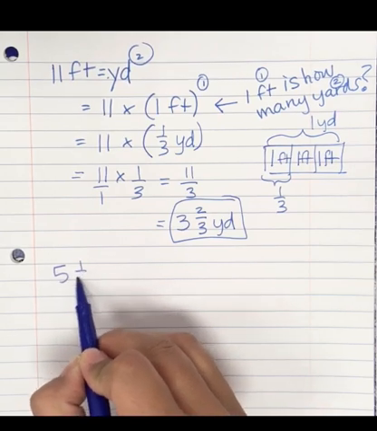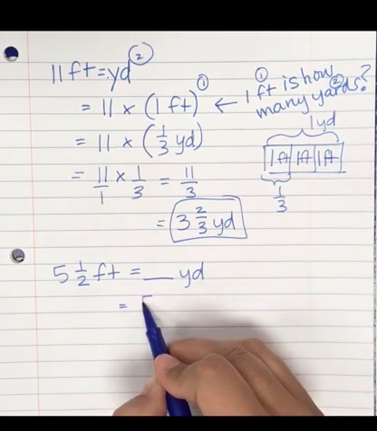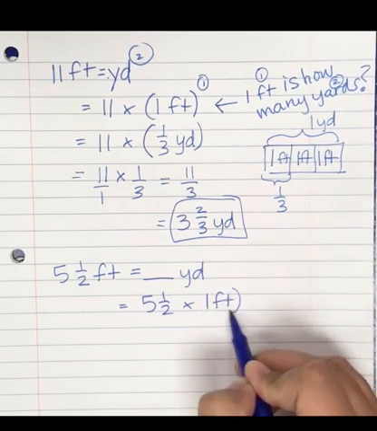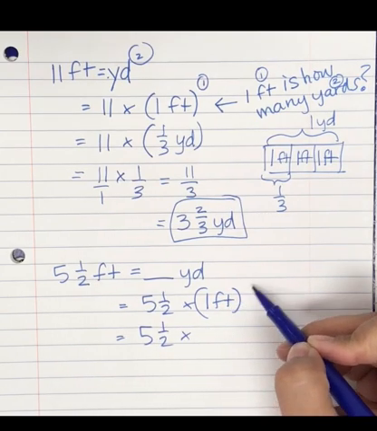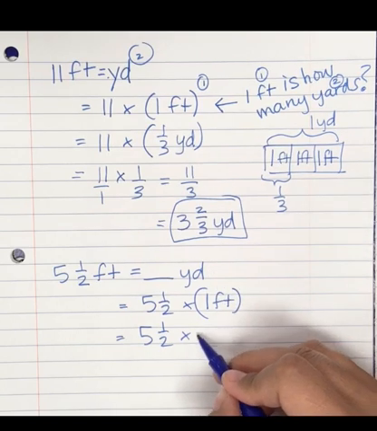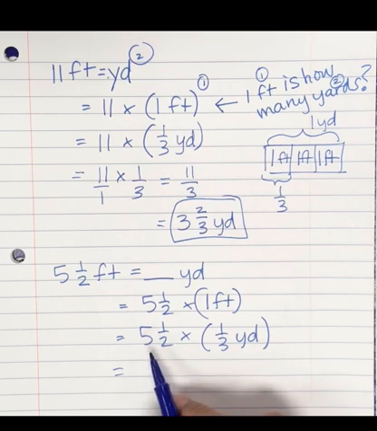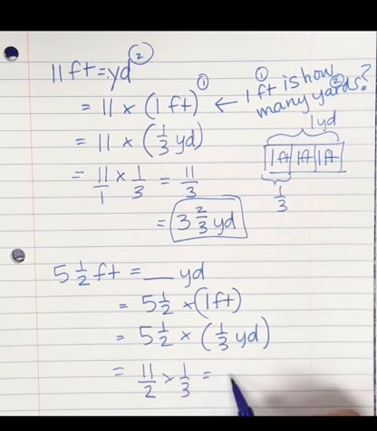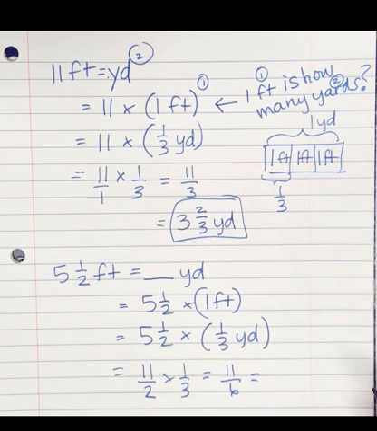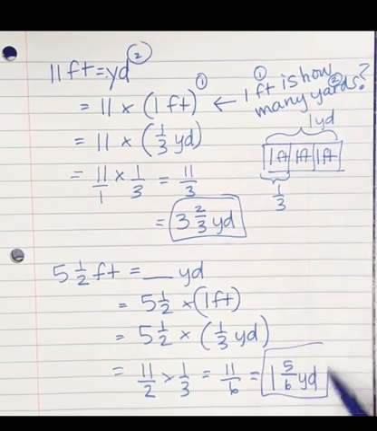Next one, 5.5 feet equals how many yards? Same process, 5.5 times 1 foot equals 5.5 times, so here we go, 1 foot is how many yards? And we just did it up here, so we know it will be times 1/3 of a yard. And we're going to have to multiply. In order to do that, we're going to convert that to an improper fraction. 2 times 5 is 10, plus 1 is 11, over 2, times 1/3. Multiply straight across, 11 over 6. Convert that to a mixed number. 6 goes into 11 one time, and you have 5 left. So 1 5/6 yards is your answer.